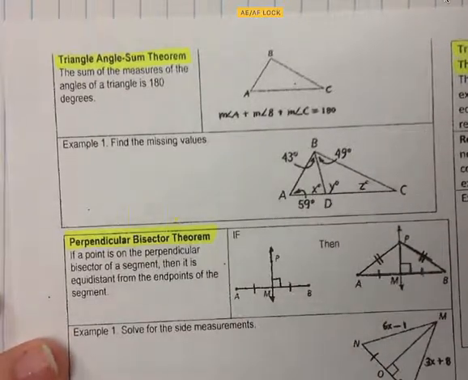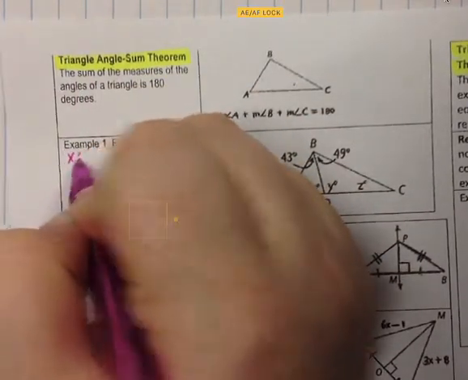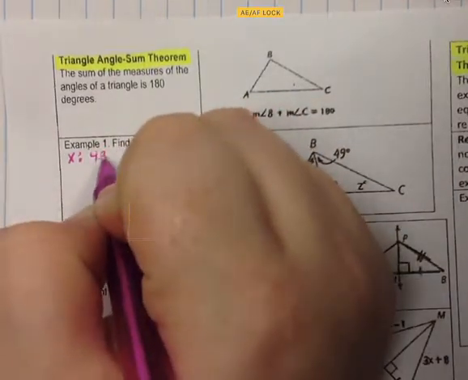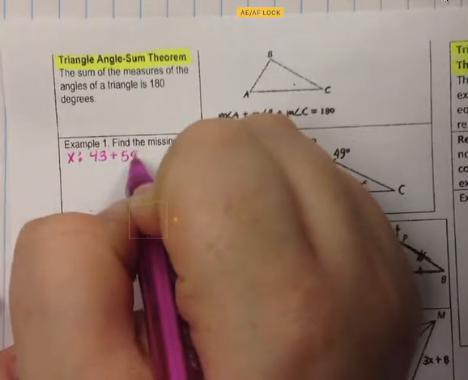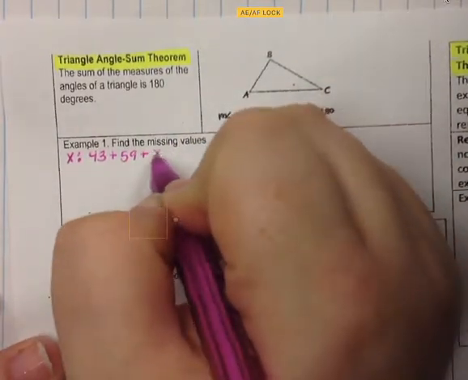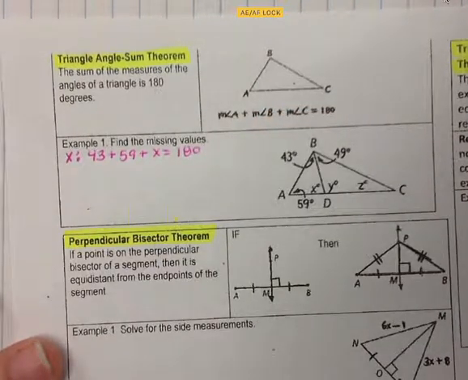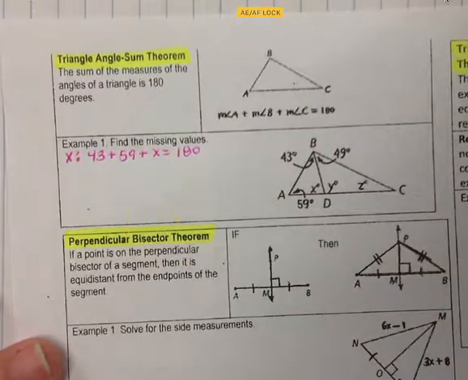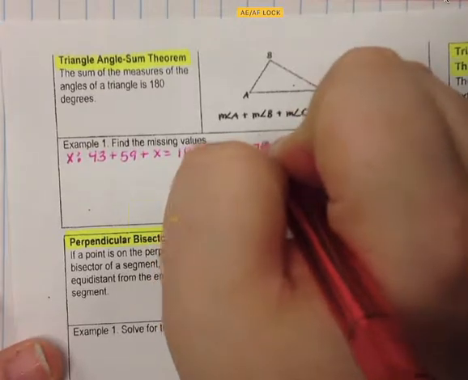So to find x, I'm going to take the 43 degrees, add it to the 59 degrees, and add it to the x. And these should add up to 180 degrees. So to solve for this, I'm going to add the 43 and 59 and subtract it from 180. So we end up getting x is equal to 78.